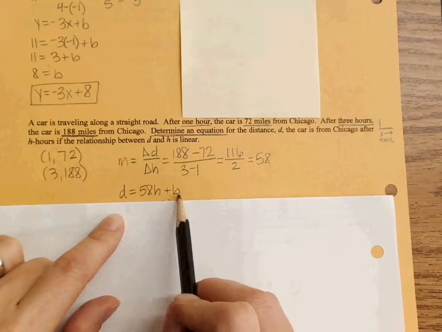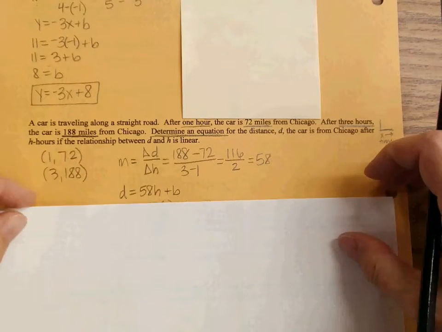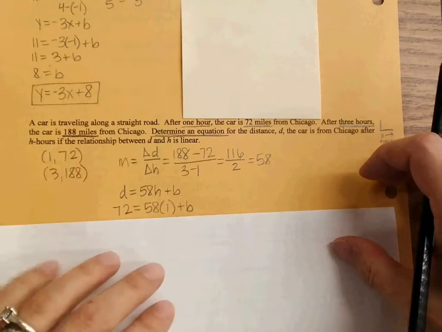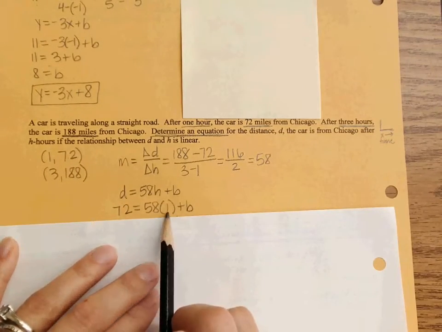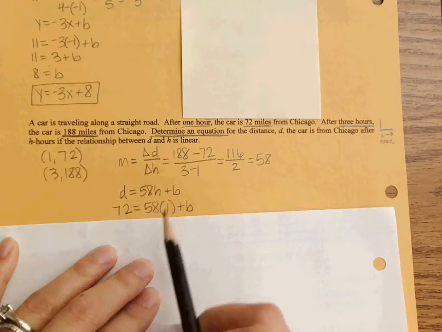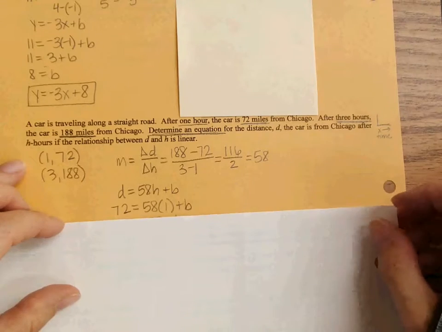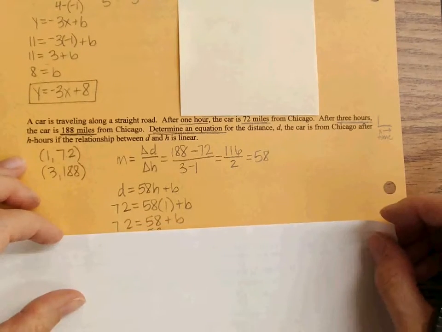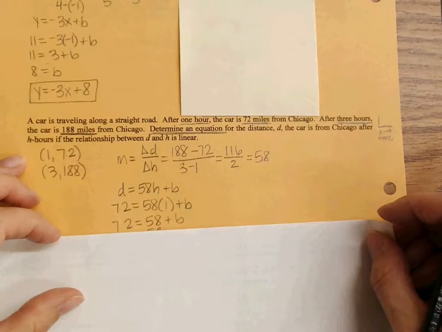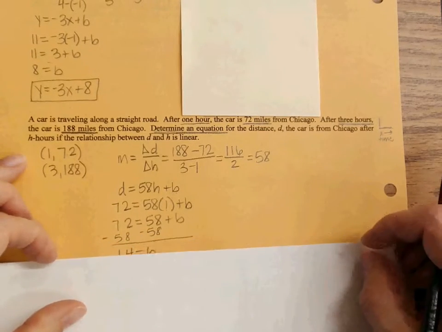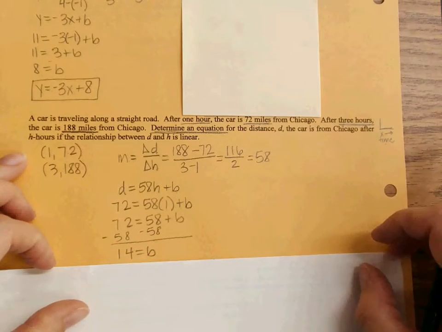Plus b, we don't know our starting point. We do know one of our points, 1 and 72. Just pick something that's easy, whatever works. Both will work if you want to try it. But 58 times 1 is 58. We solve for b by subtracting 58 from both sides. We have 14 equals b.